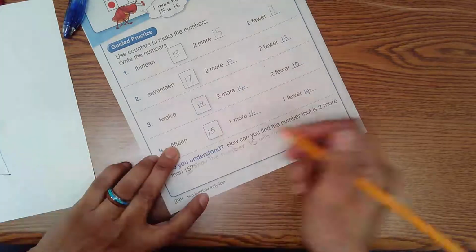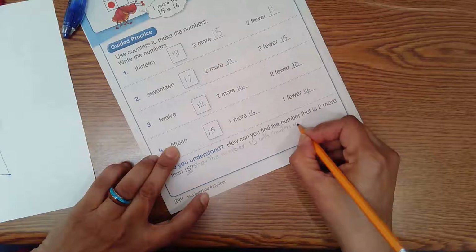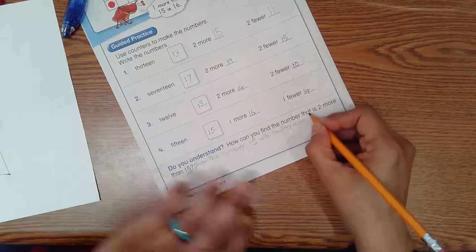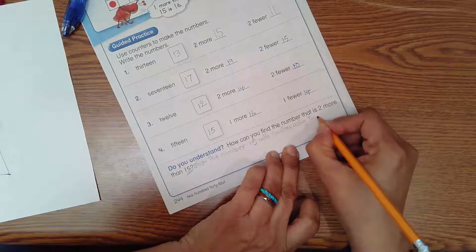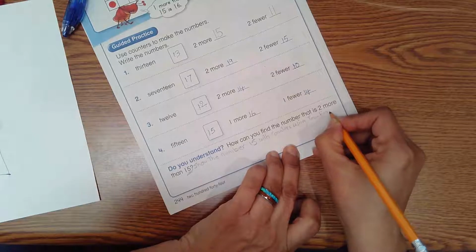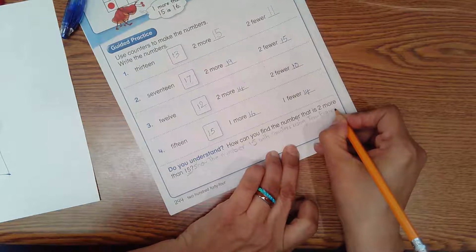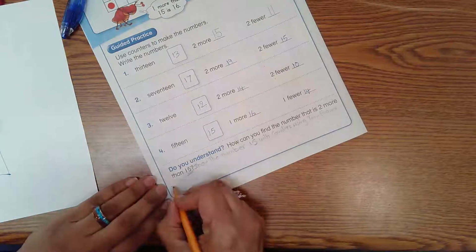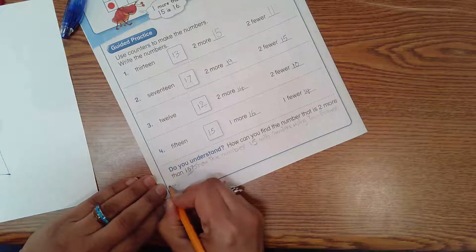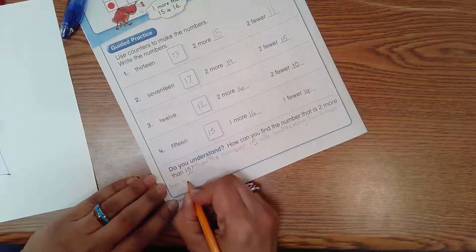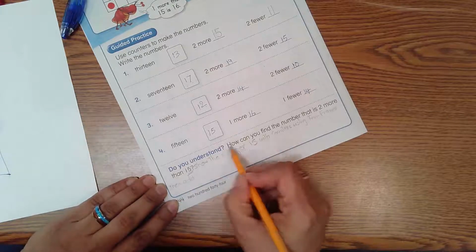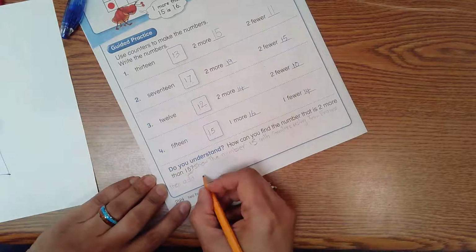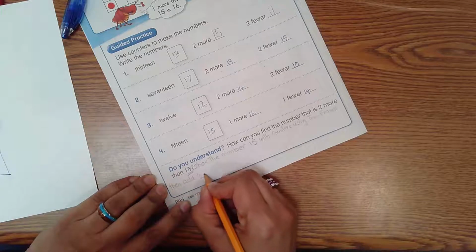Using the 10 frames. Then I'm going to add the 2 more. Because they said 2 more, I'm going to add 2 more counters.